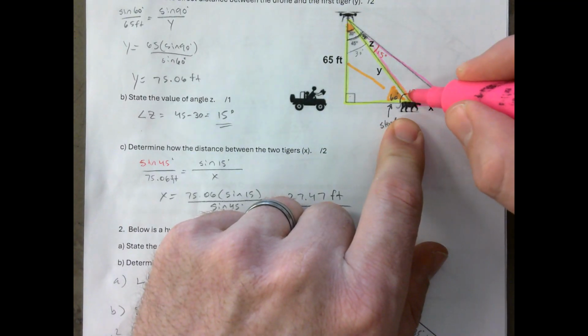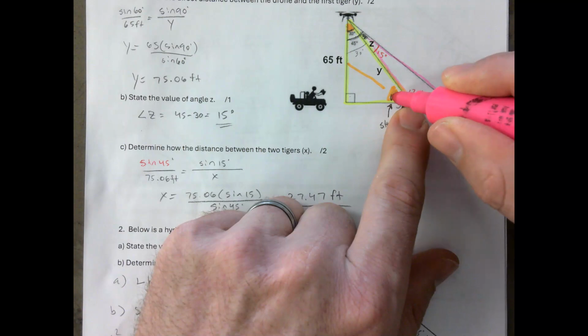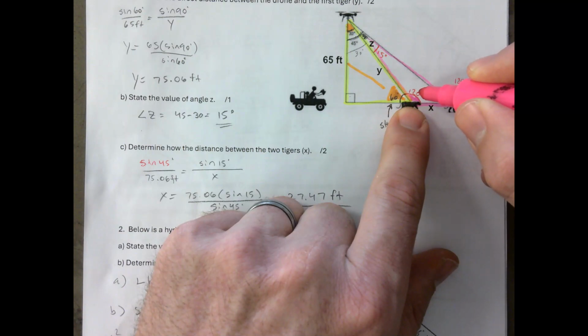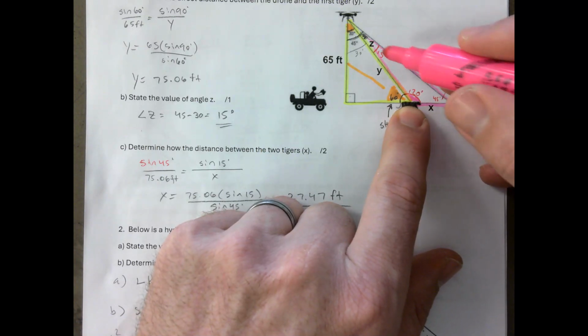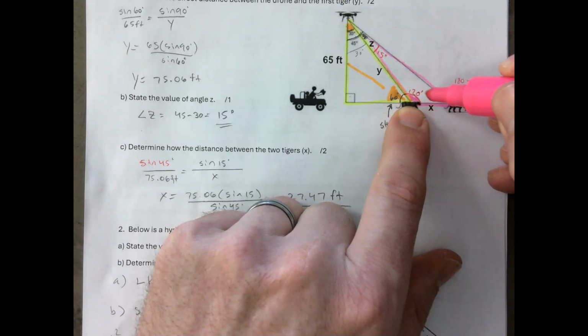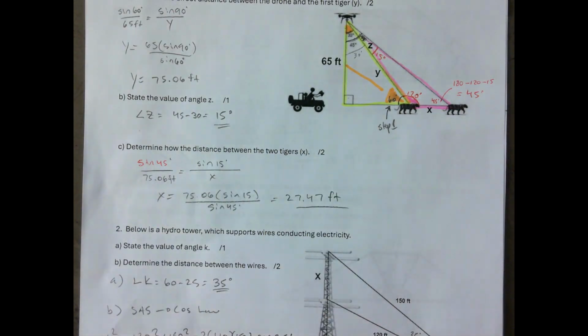So you have the 120 here because these are supplementary. They're right next to each other along a straight line, so that's 120. You take the 60 away from 180, essentially. Once you have that, and the 15, remember, we use the sum of a triangle is equal to 180 to figure out the 45 as well. So try to figure out as many angles as possible.